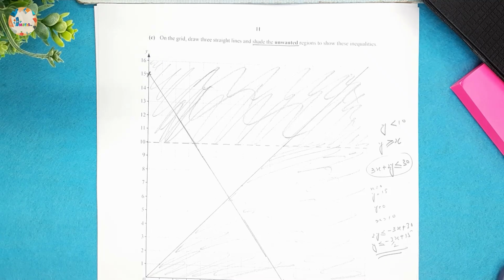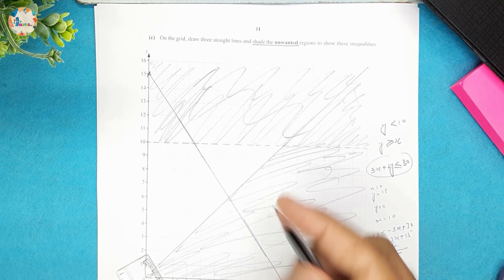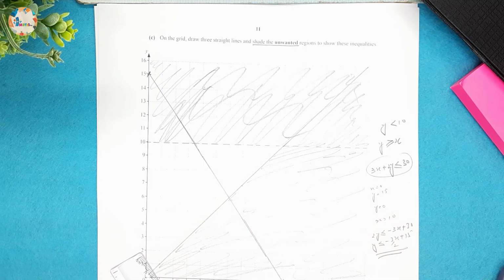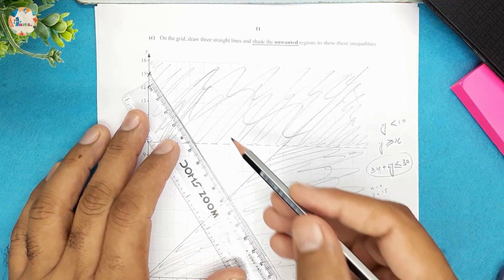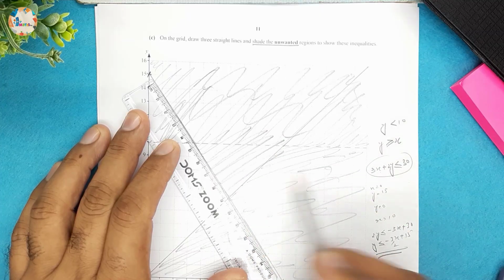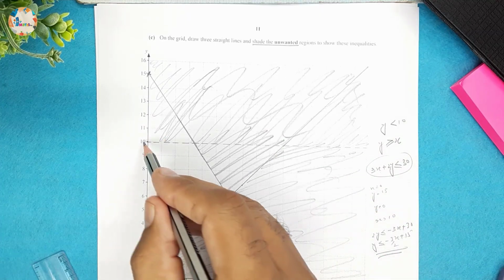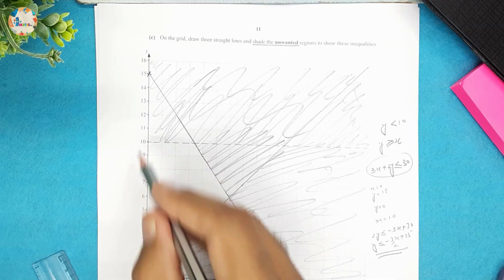For this shading you will have to be careful because these are the two regions. You can be confused that maybe this is the region, but this inequality is showing that y is less than or equal to this one is the required region, and you have to shade the upper portion. So the upper portion will be this one, so we'll shade this, and the remaining region is basically this one.